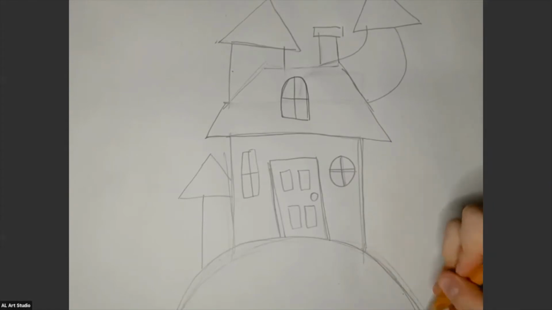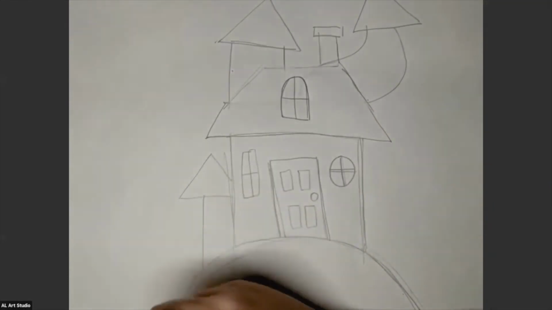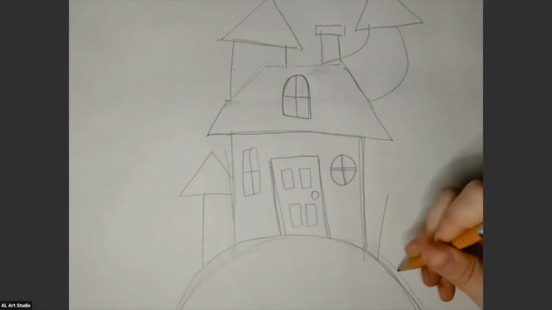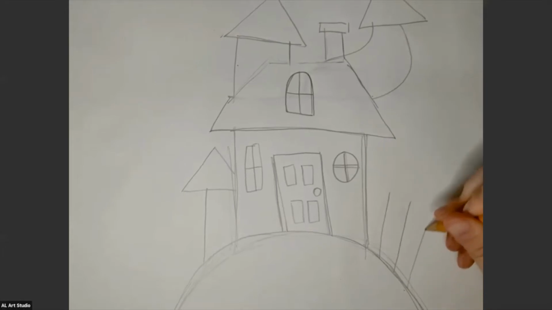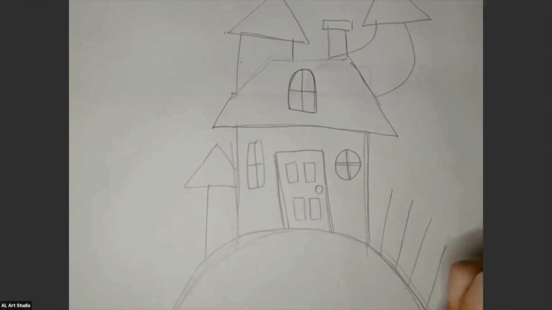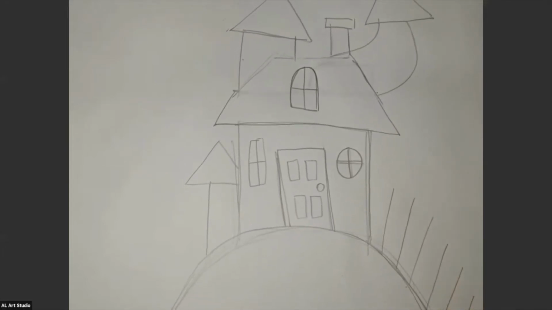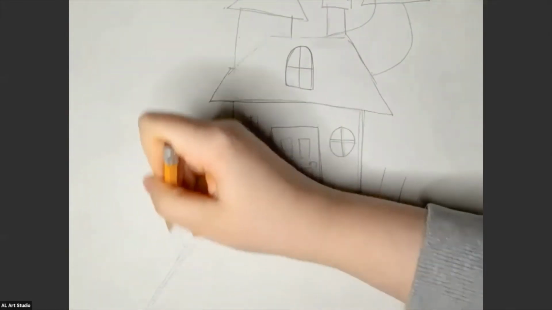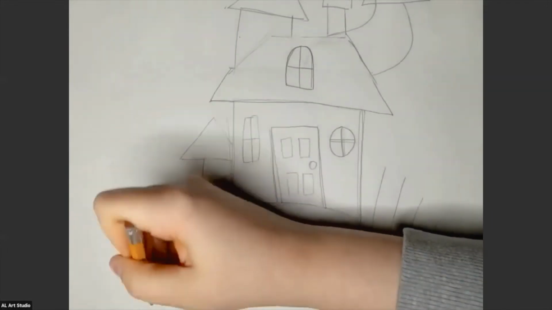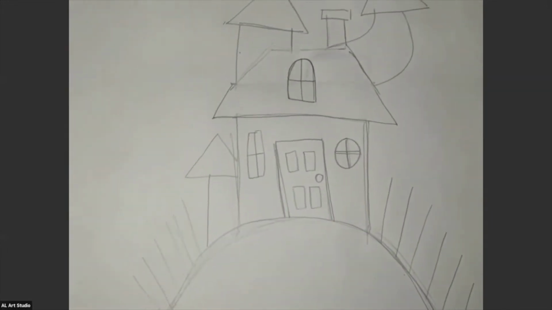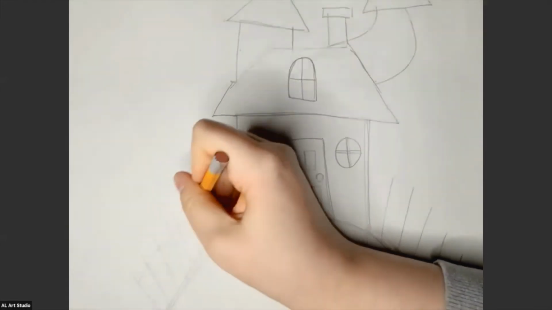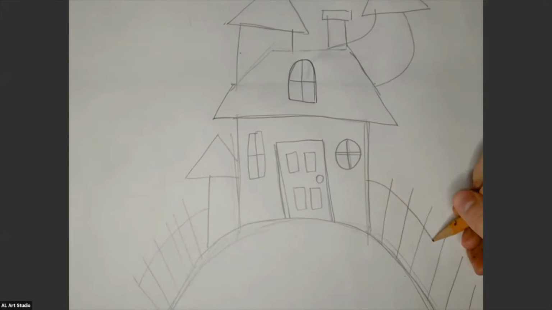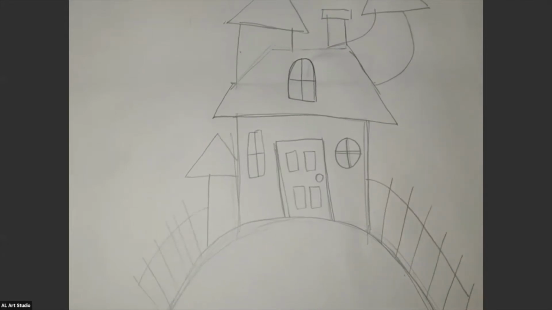For the next step on this hill, we're going to add a little bit of a fence. So you can start with the fence posts sticking up out of that hill. Okay. More on the other side too. And then we can connect them with a third line on the top.